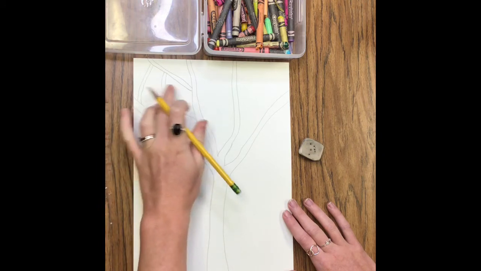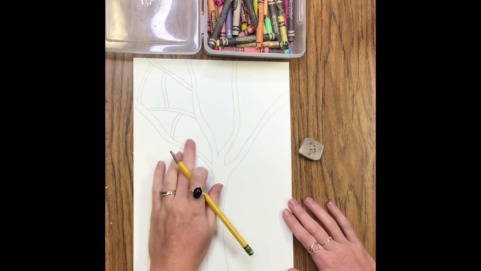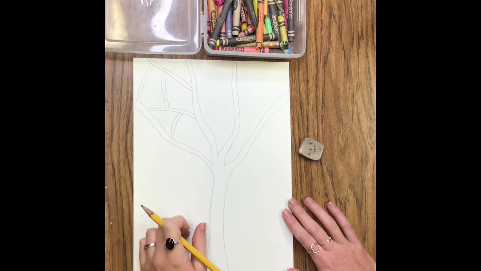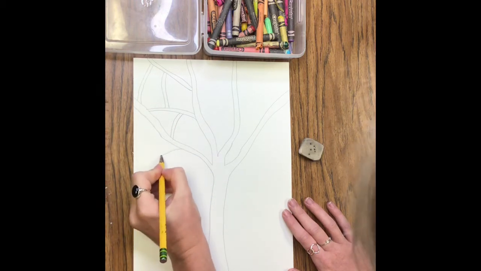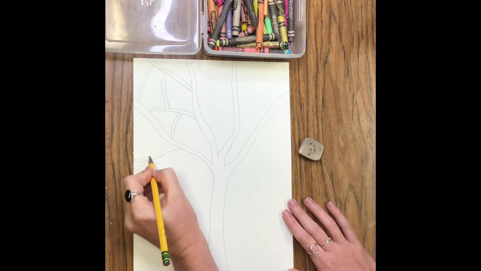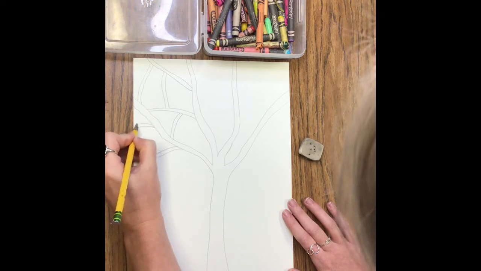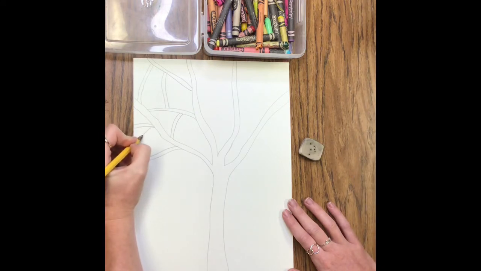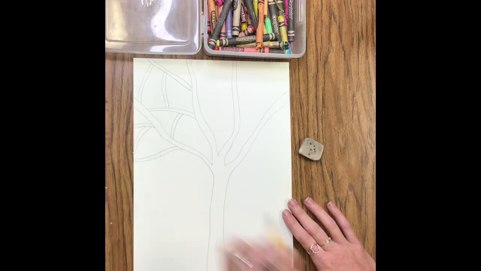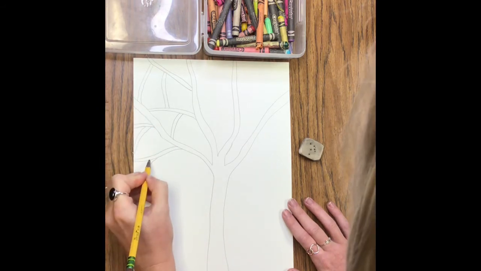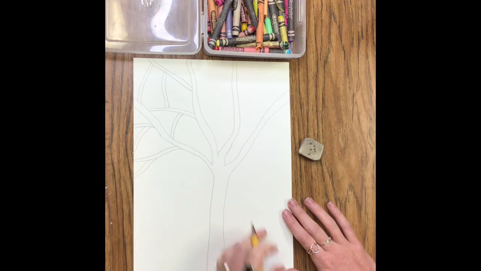So that's 1, 2, 3, 4, 5, 6 sections, and I think that looks pretty good. I have some kind of big sections and some small sections. I can even go over here and add some more branches coming off this way and this way to create more sections here. So that's 1, 2, and 3 more sections, maybe even another section coming down here.